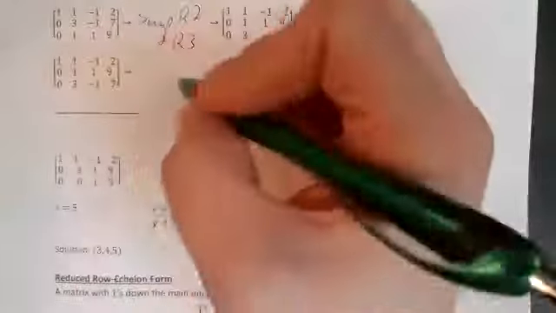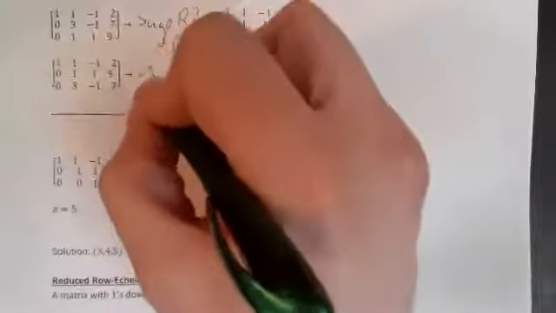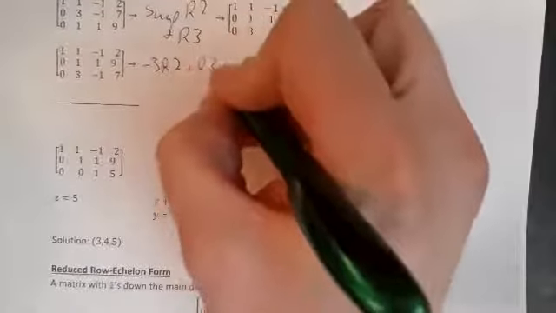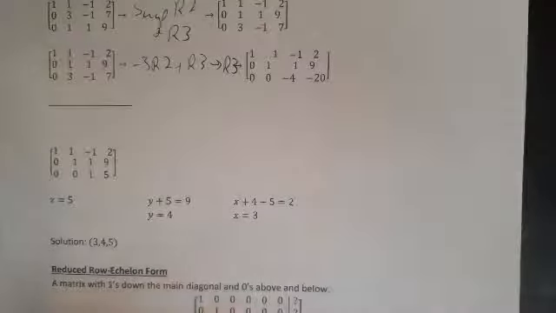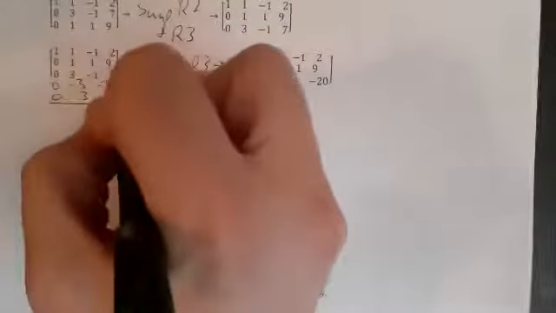Then in this step, I believe I did -3 times row 2, plus row 3. So I'm doing -3 times my row 2, which is 0, -3, -3, -7, and adding row 3, which is 0, 3, -1, 7.